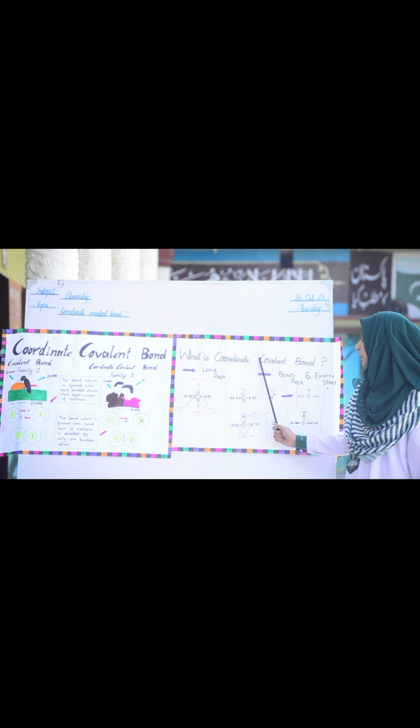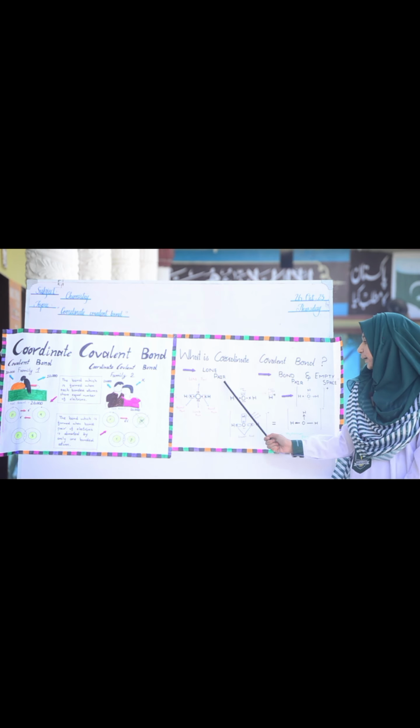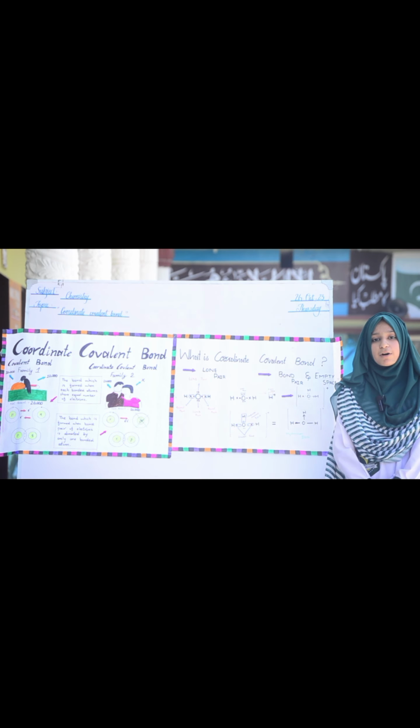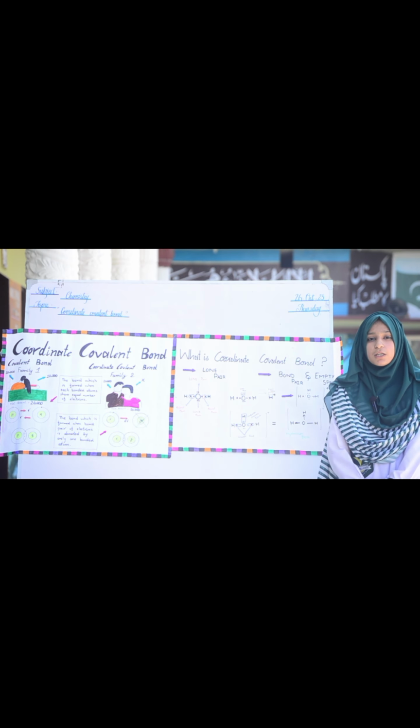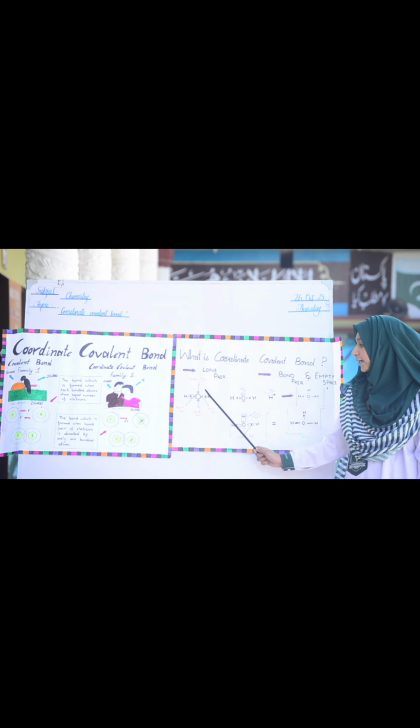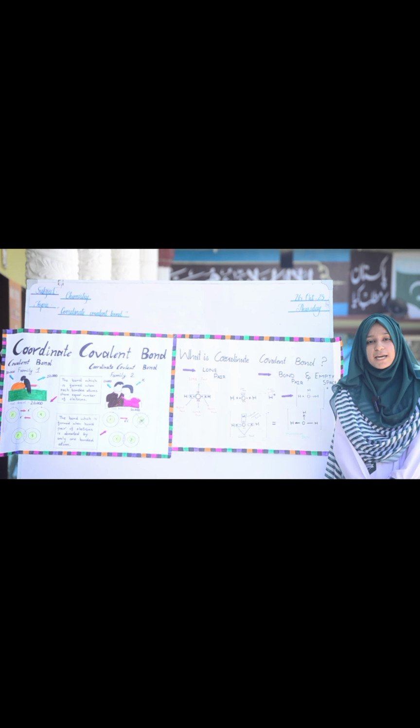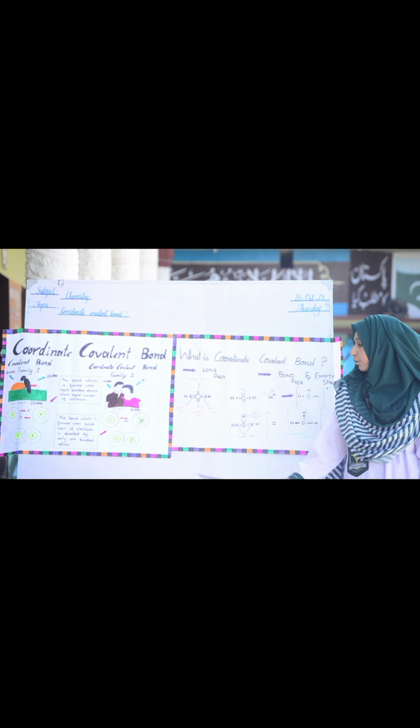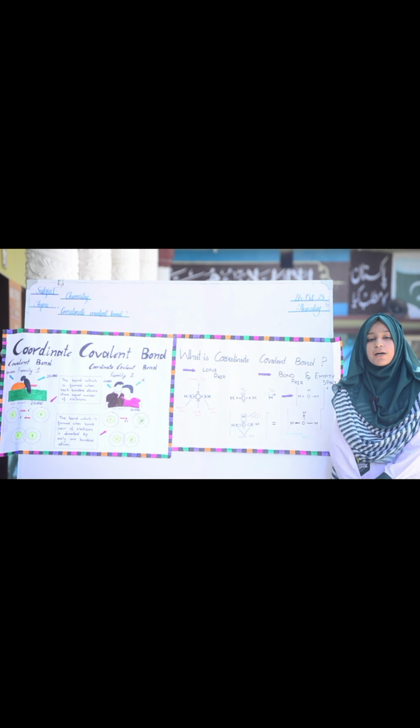Now, what is coordinate covalent bond? We need a lone pair and empty space in the valence shell for the formation of coordinate covalent bond. For example, consider oxygen atom and hydrogen atom. Oxygen has only 6 electrons in the valence shell. It needs 2 more electrons to complete its octet rule. On the other hand, hydrogen has only 1 electron in the valence shell. It needs 1 more electron to satisfy its duplet rule.